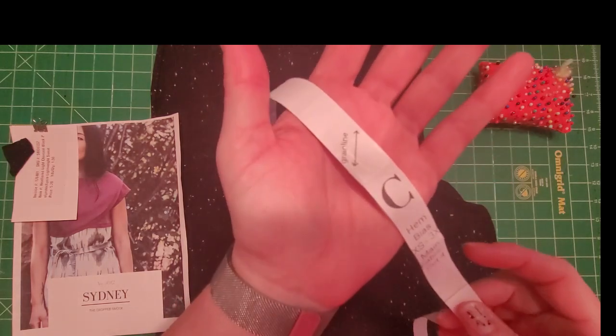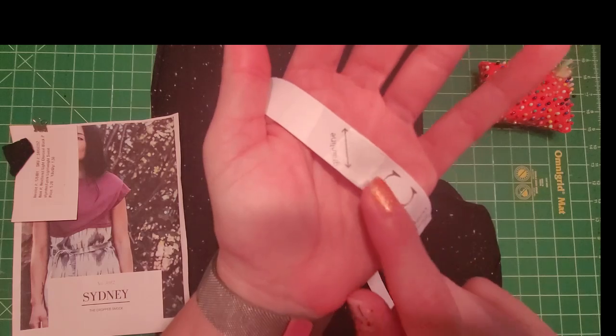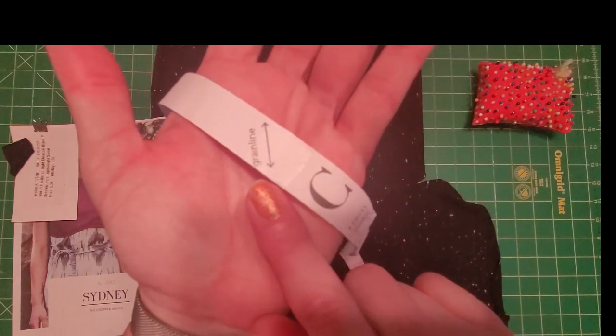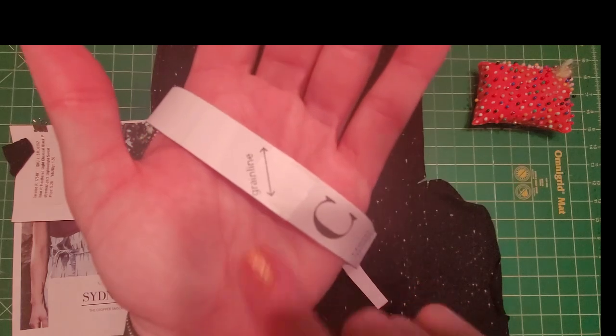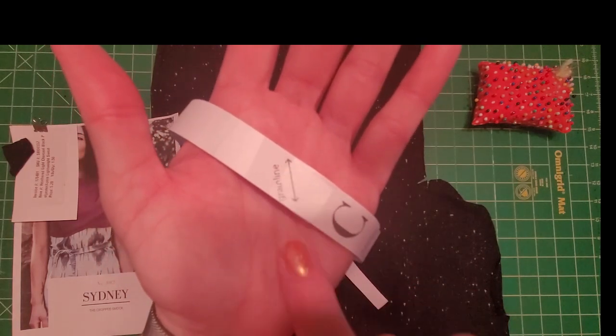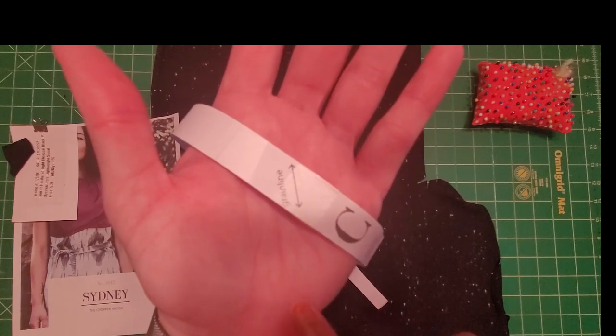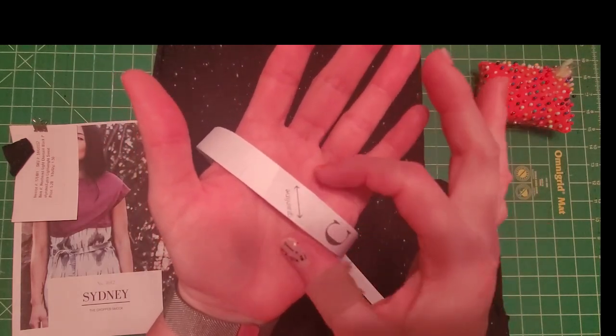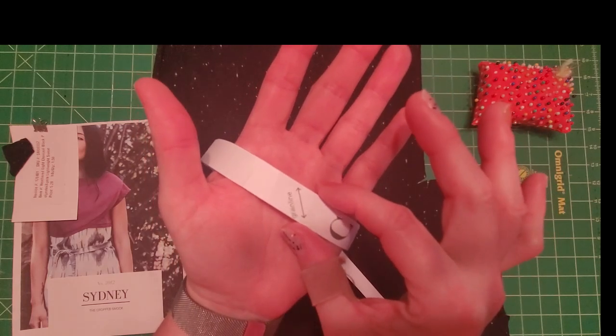The grain line is always on a pattern piece. And I've talked about this before in other episodes. Let me get this to show right. And it has a little arrow, and you'll notice that it is diagonal to the parallel edges, okay?